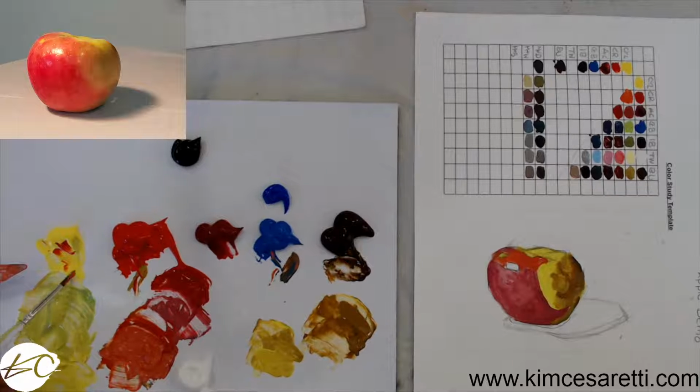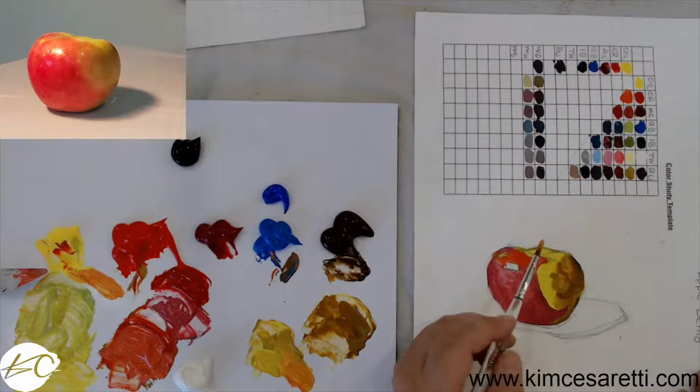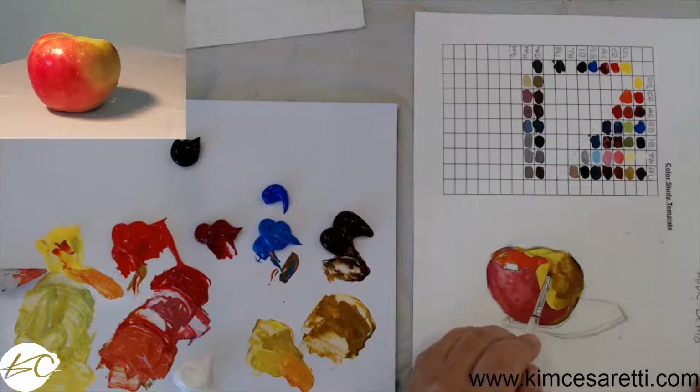I think I need to take that into some more yellow. And take that over here.